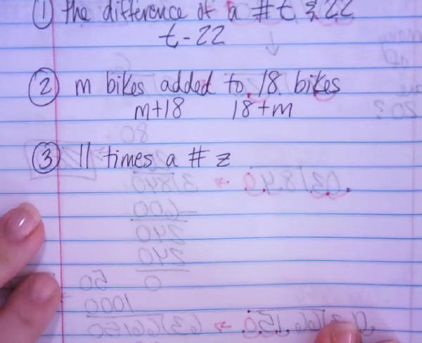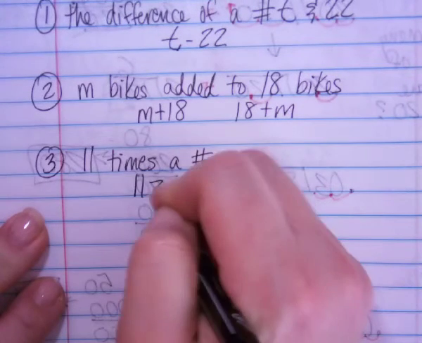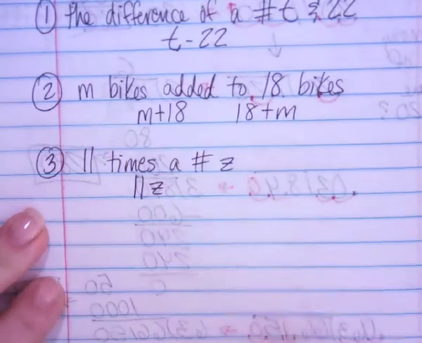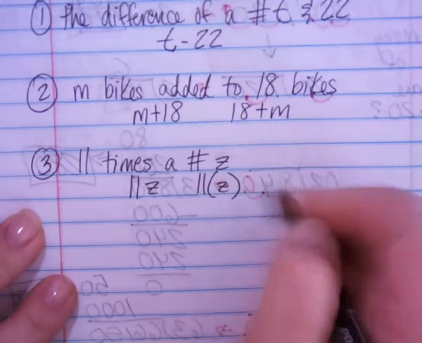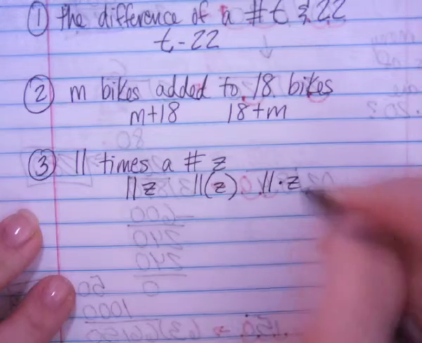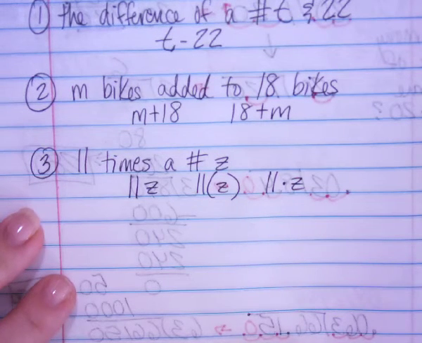How do we want to write it, Nolly? 11Z. That's the most efficient way. Can we write all of them? You can. You can also write 11 parentheses Z or 11 dot Z. But your best way is 11Z. They should start doing a Z with a line through it.